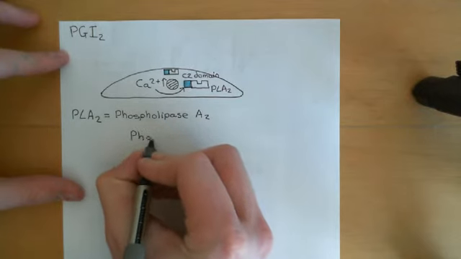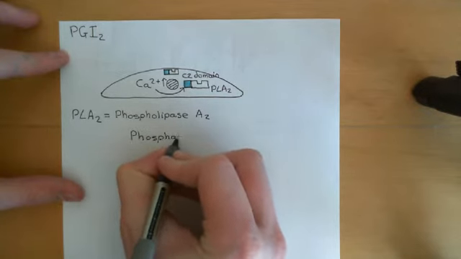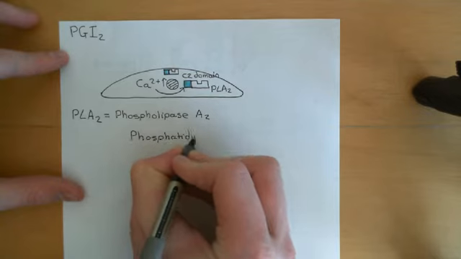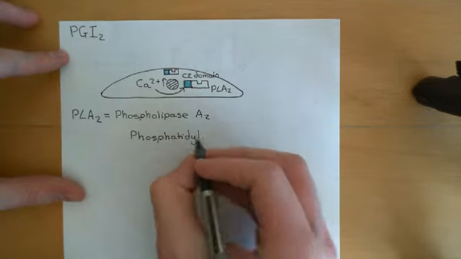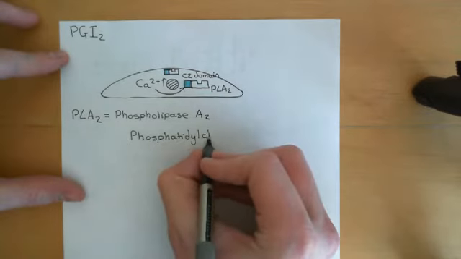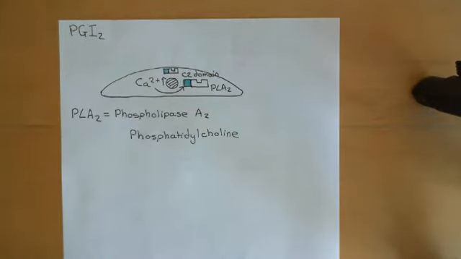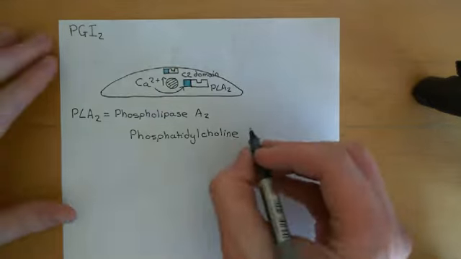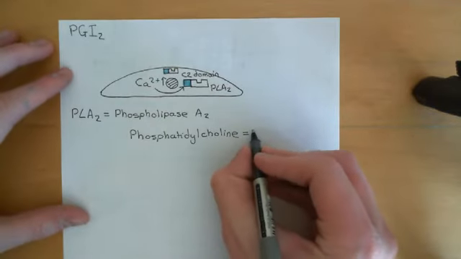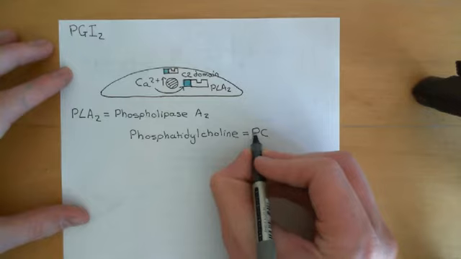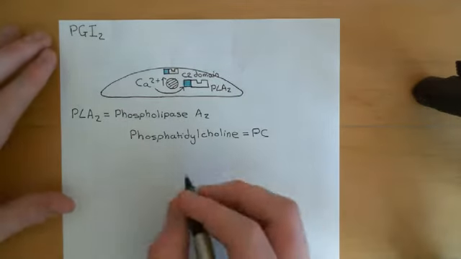Okay, and this is the phospholipid phosphatidyl. It's got this same prefix, which tells us that the molecule is based on phosphatidic acid, and then it's phosphatidyl choline. Phosphatidyl choline is often abbreviated down to PC for short.